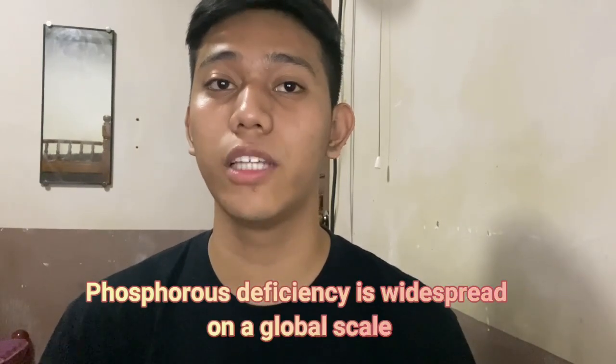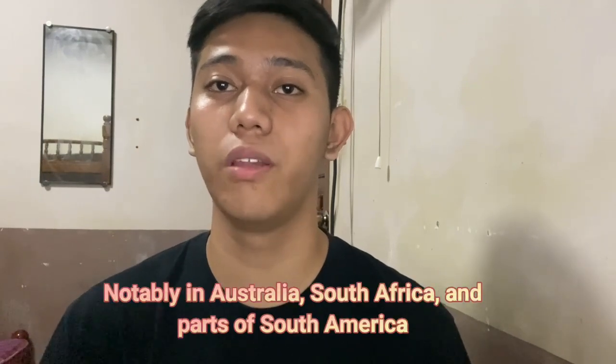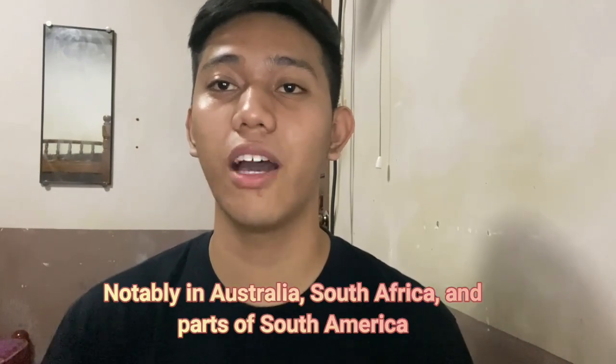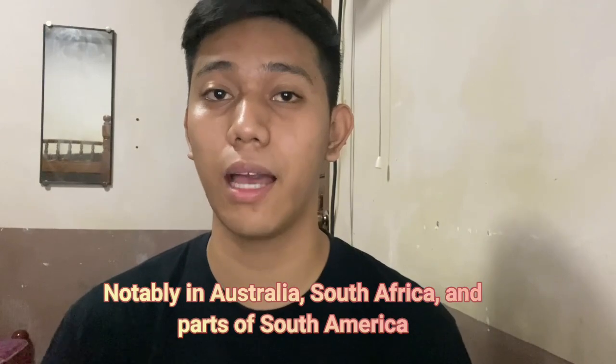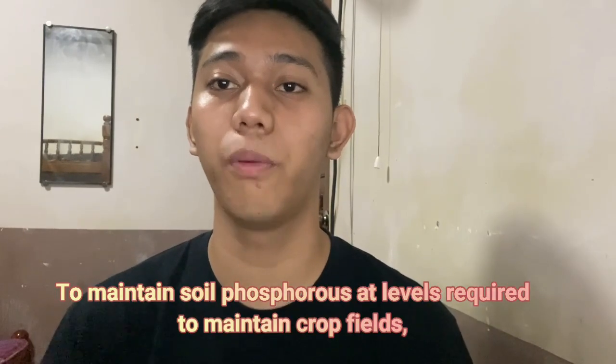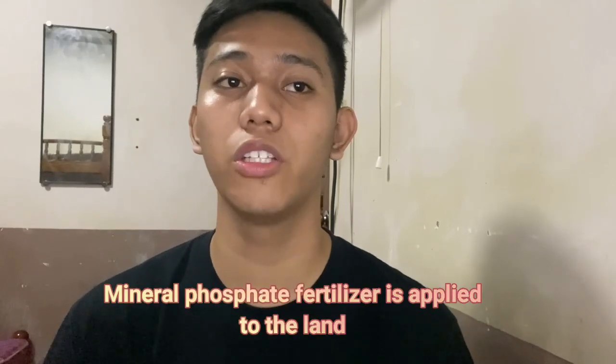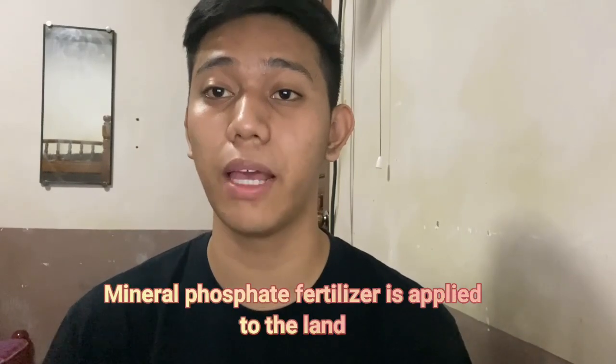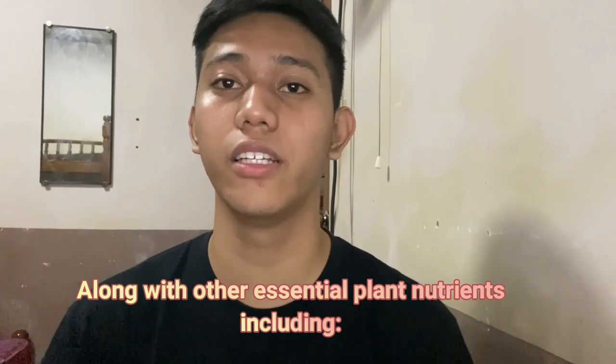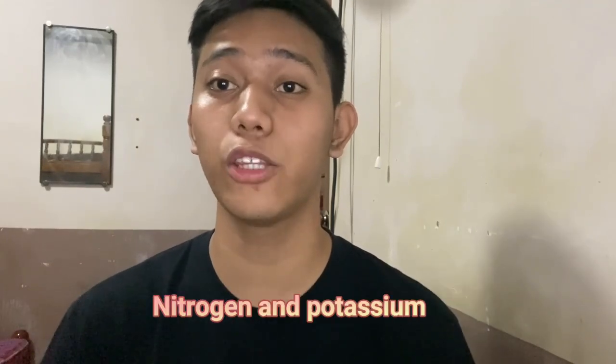Phosphorus deficiency is widespread on a global scale, notably in Australia, South Africa, and parts of South America. To maintain soil phosphorus at levels required to maintain crop yields, mineral phosphate fertilizer is applied to the land, along with other essential plant nutrients including nitrogen and potassium.